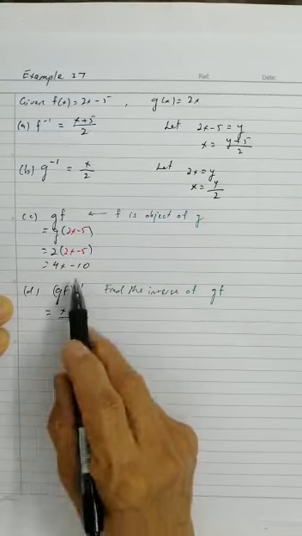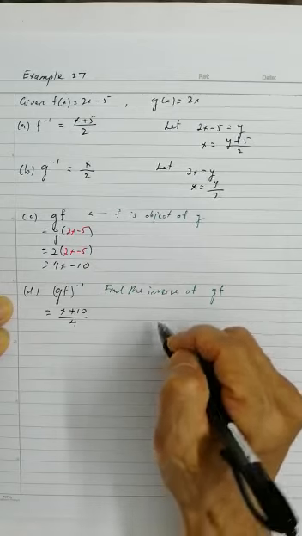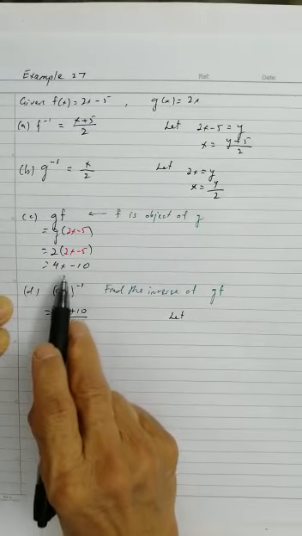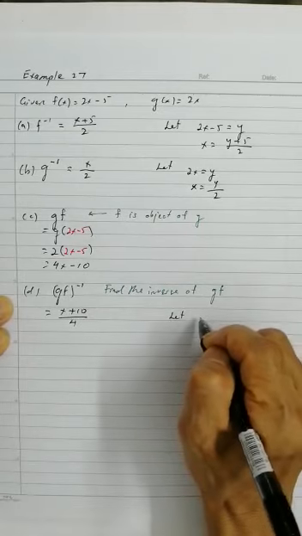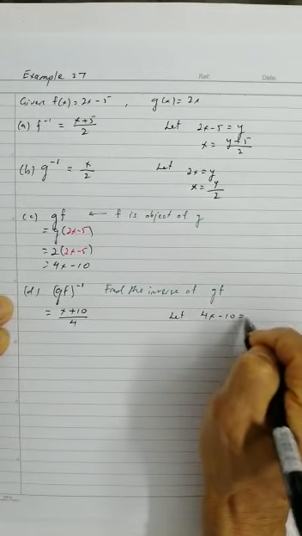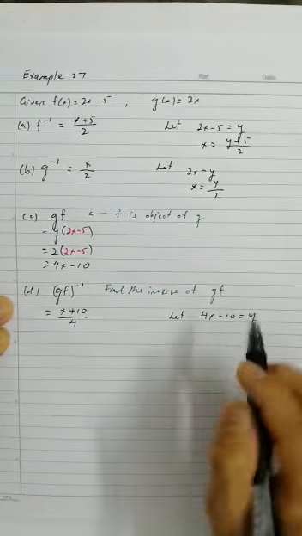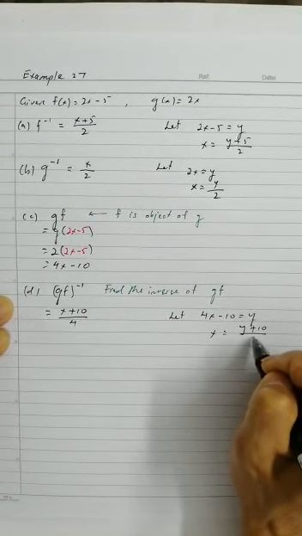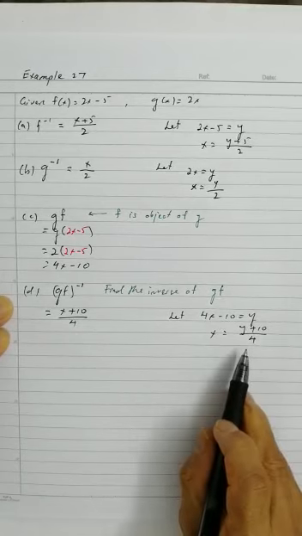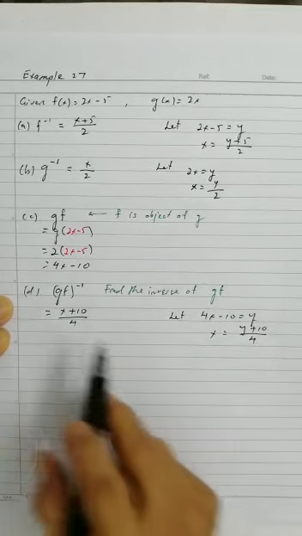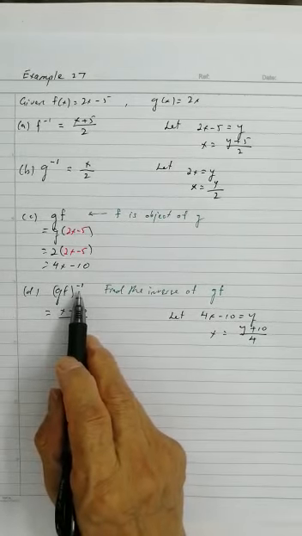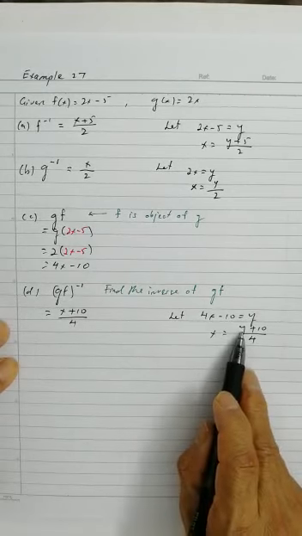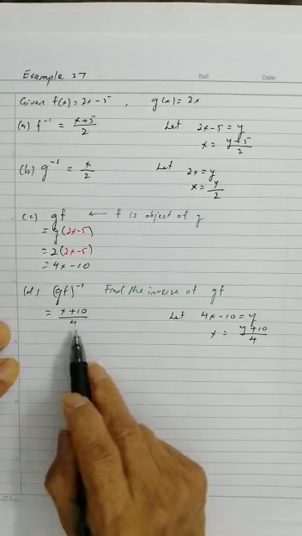Those who can't get it done mentally, you will do it this way. Let y be equal to this, or let 4x minus 10 be equal to y. Make x the subject: x is equal to (y plus 10) divided by 4. So the inverse of the composite function g of f is, changing this to x, (x plus 10) over 4.